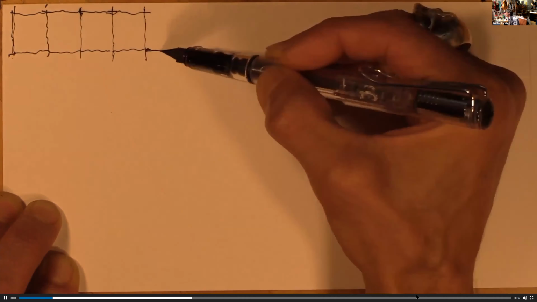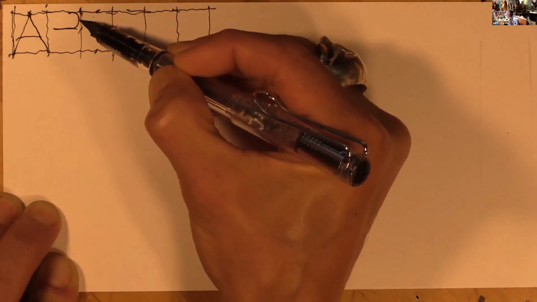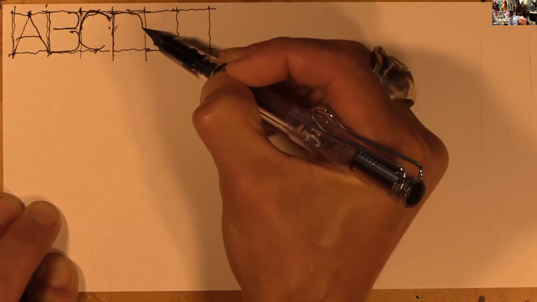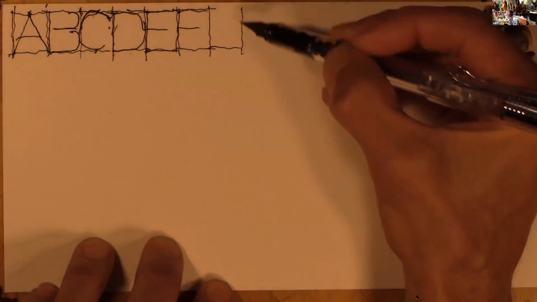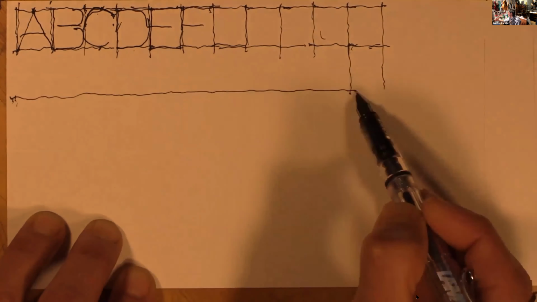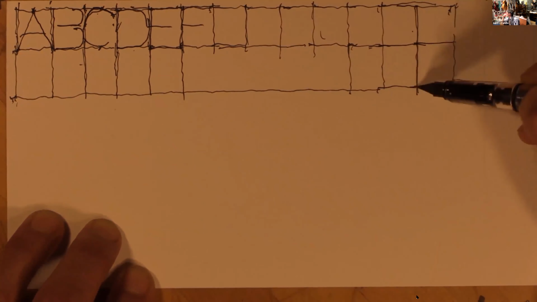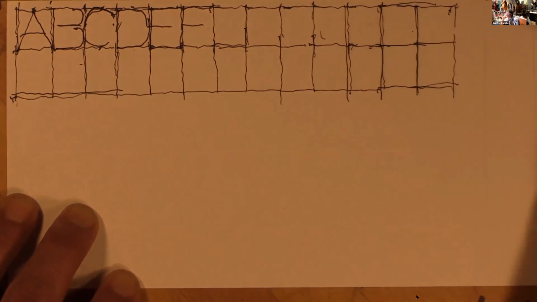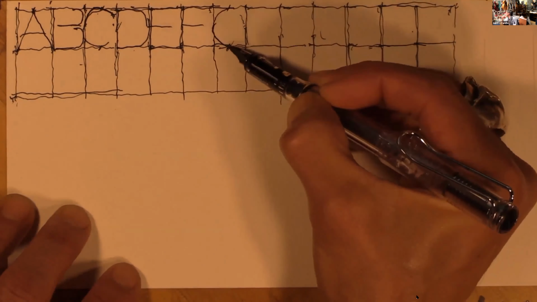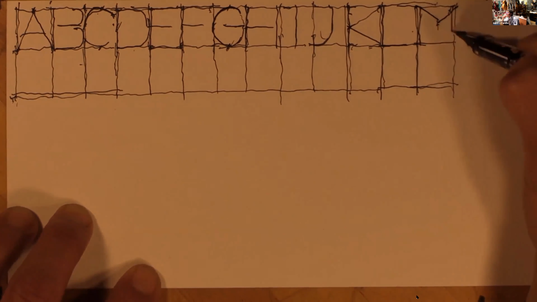This is what we're going to do today. This is at double speed. You're going to make these little squares, rectangles, and you're going to try to control them. And then into the rectangles, we're going to draw skeletal letter forms, right?